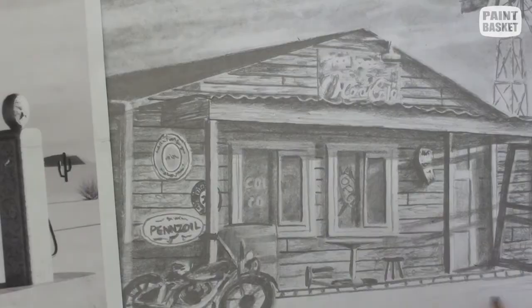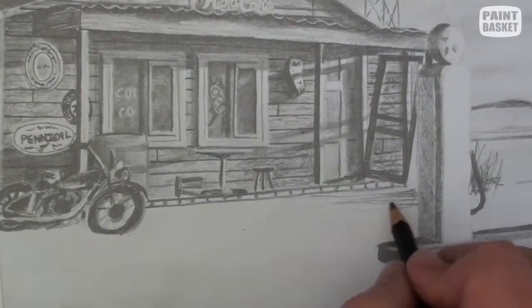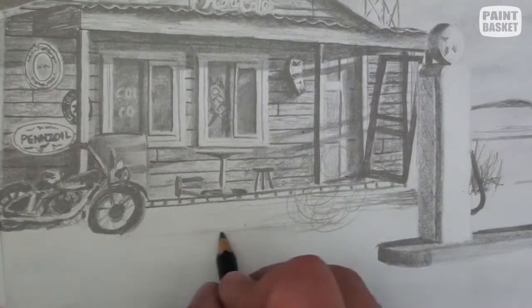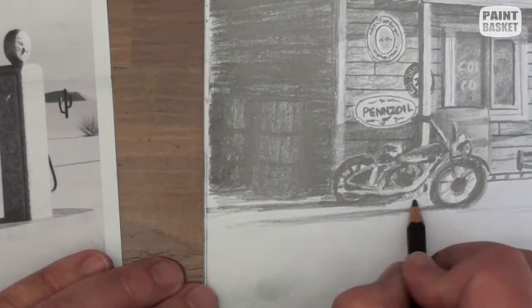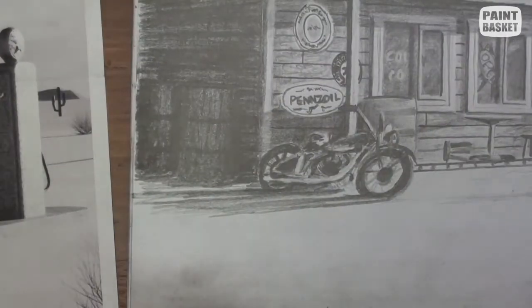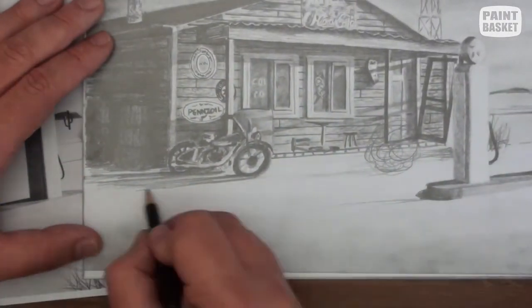To show that the sun is setting, I establish some really long shadows cast by the objects. To make the shadows look correct, I keep them parallel to each other. I draw them dark against the object and then fade them lighter away from the object.